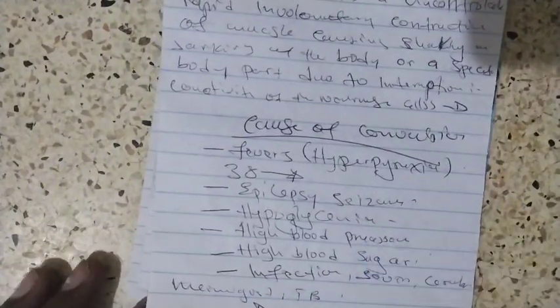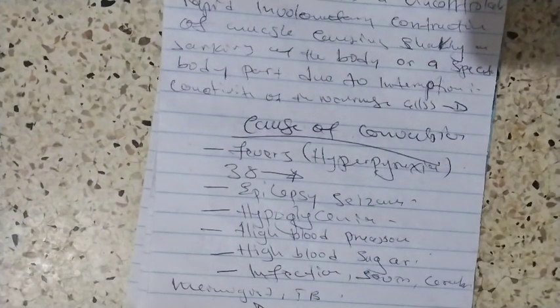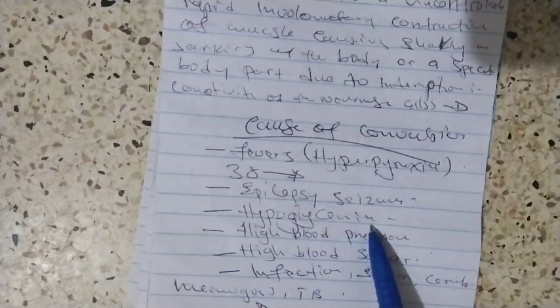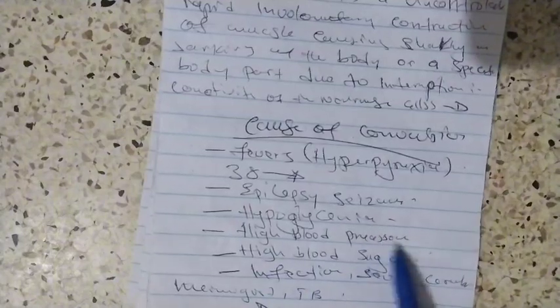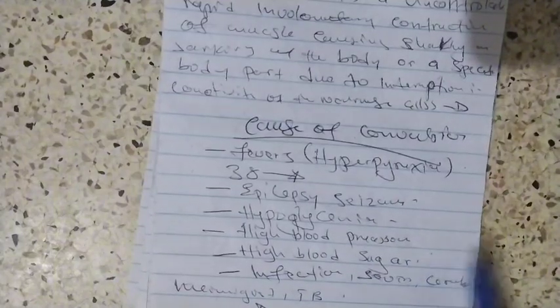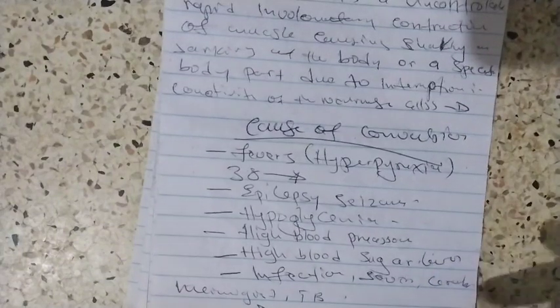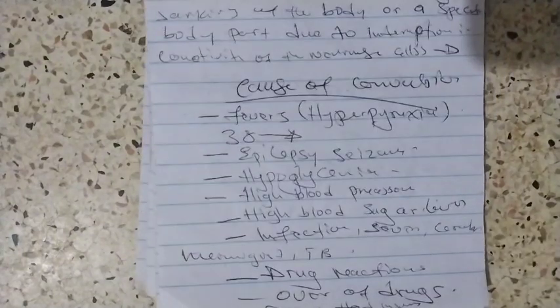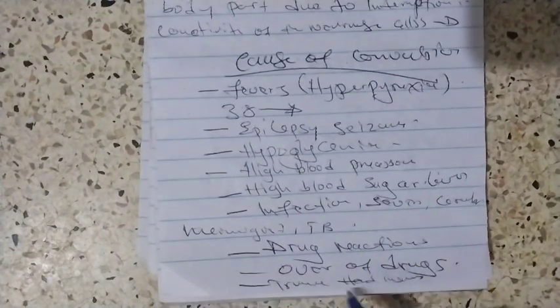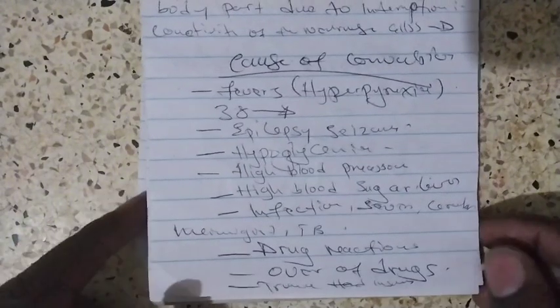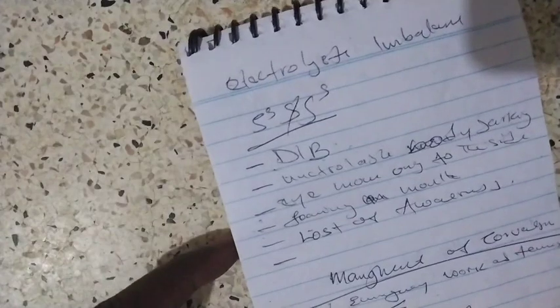We have fever, that is hyperpyrexia, temperature of 38 and above, and then epileptic seizures, and then hypoglycemia, this is low blood sugar level, and then high blood pressure, high blood sugar level in the body. Then also we have infection like severe malaria, cerebral malaria, meningitis, TB, and then also drug reactions, overdose of the drug, and then trauma, that is head injury, and then electrolyte imbalance. So those are the causes.